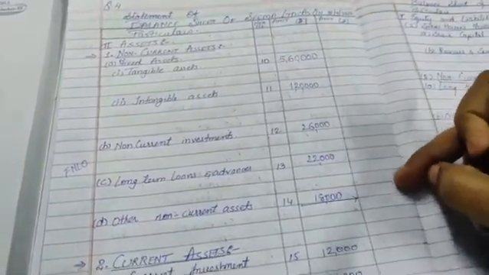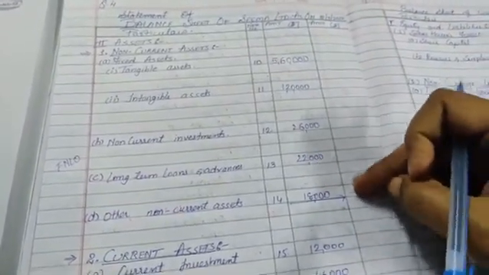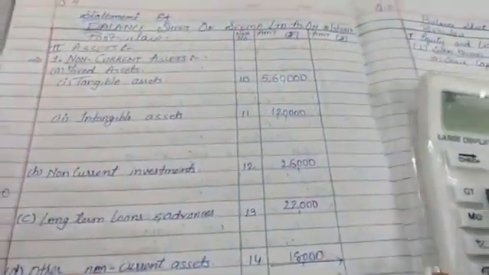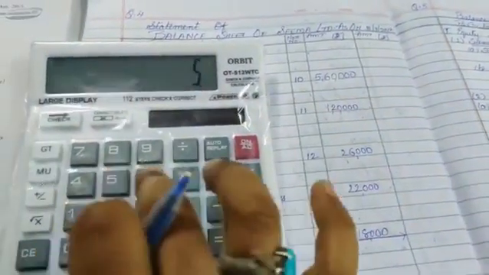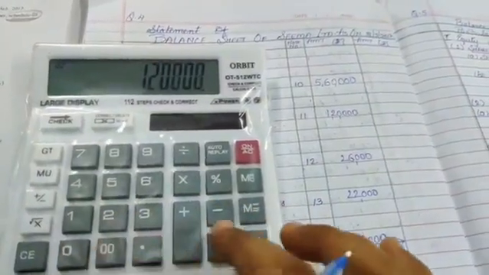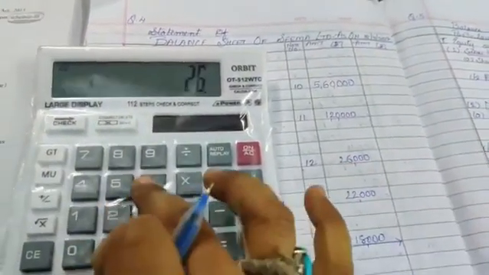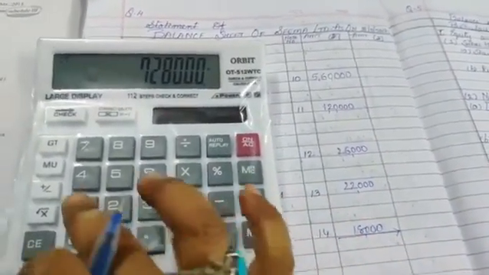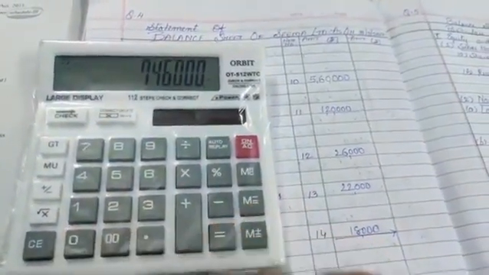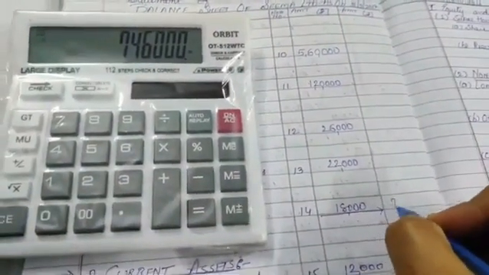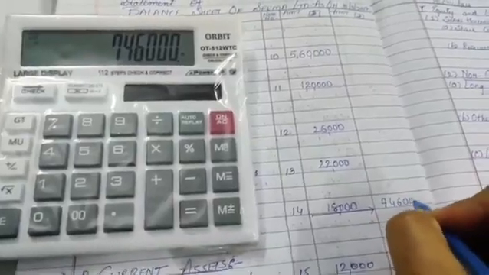The addition will come here in the second column. That's why we are preparing two columns for the amount. Clear? So we will add it up. So see here, 5,60,000 plus 1,20,000 plus 26,000 plus 22,000 plus 18,000. Okay, so what we are getting? We are getting 7,46,000. So here in the outer column you will put 7,46,000.